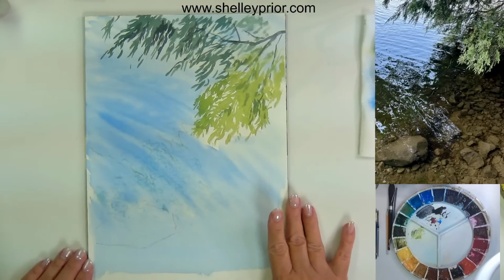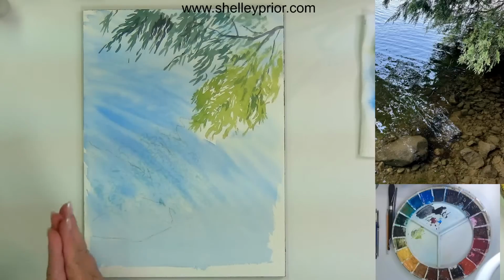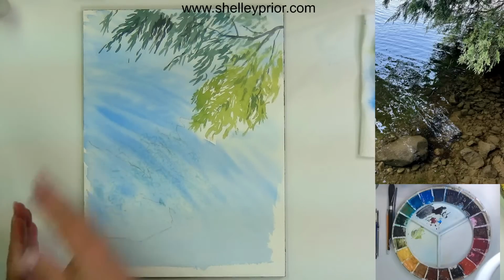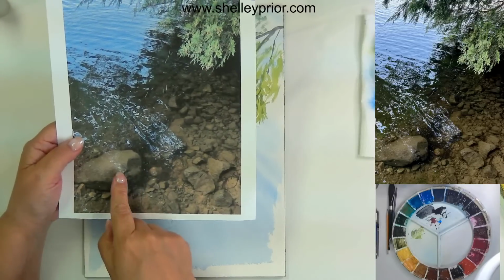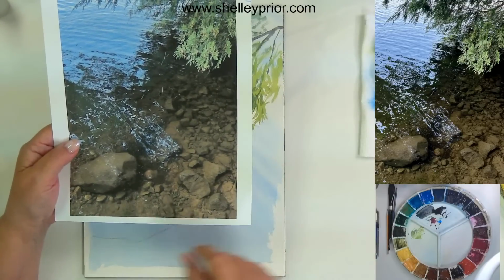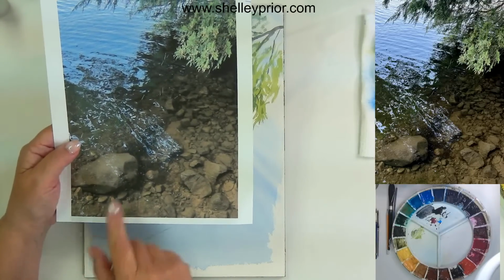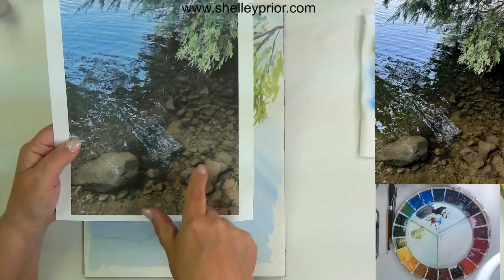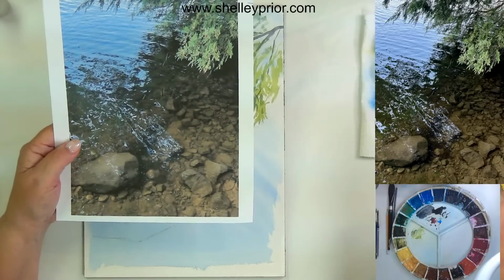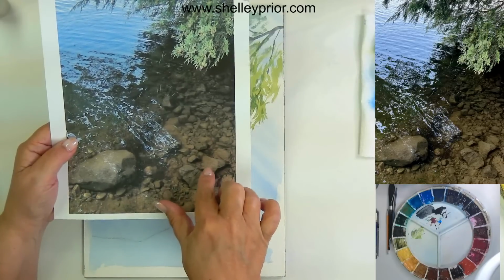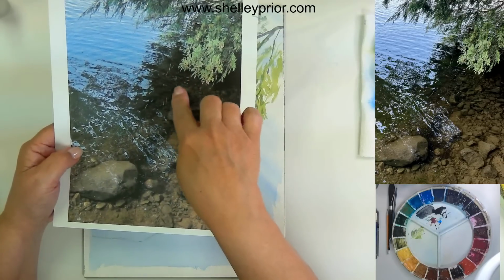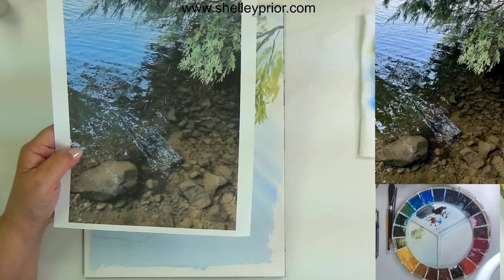All right, so while I've been talking, it's starting to dry. Now I need a big puddle of this general color. I'm not looking for the darkest color, but I do want to have a couple of colors, or a couple of values, I should say, mixed up on my palette. But I'm looking for some of this light color here, and then I'll be needing some darker color in a couple of places as well.